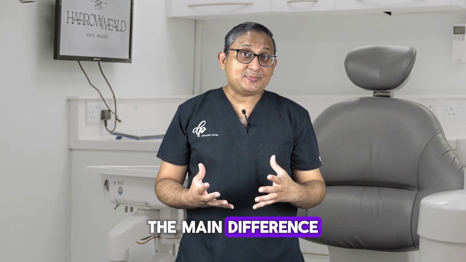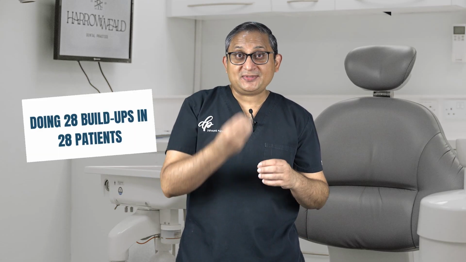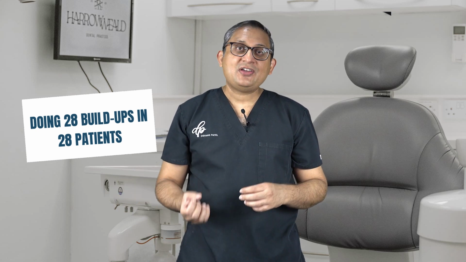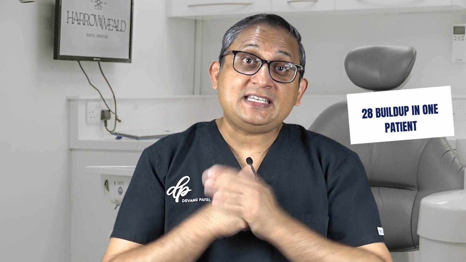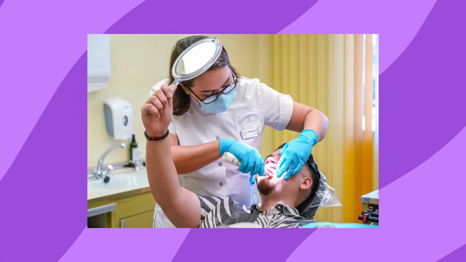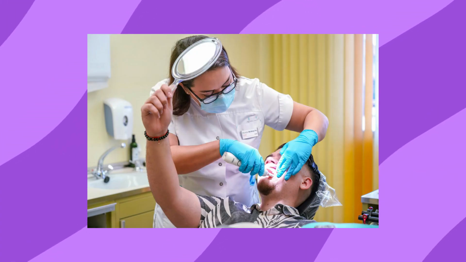However, the main difference between doing 28 build-ups in 28 patients versus 28 build-ups in one patient is how the teeth meet together. And if you know how they should meet together without breaking them apart, then that's the knowledge of occlusion. So yes, occlusion is really important and point number 1, but that's not it. Point number 2 is your knowledge of communication between patient and technician.